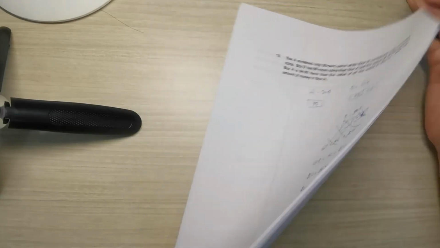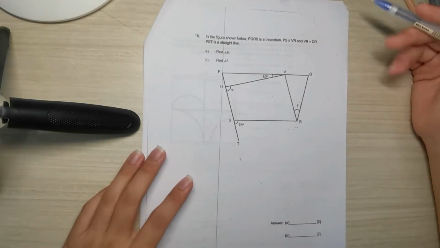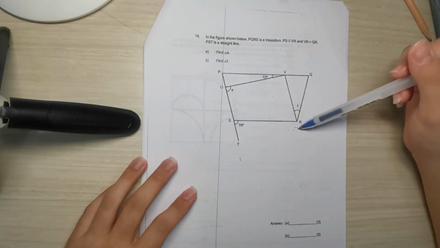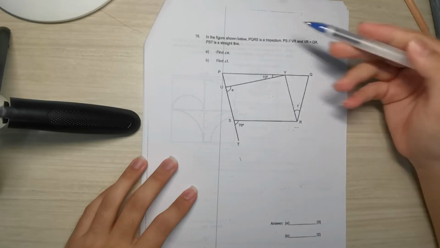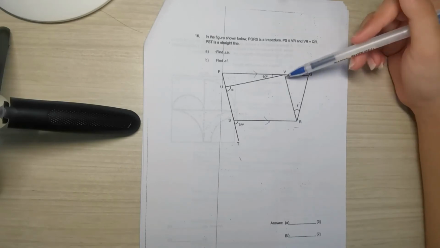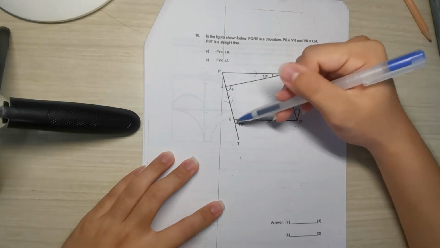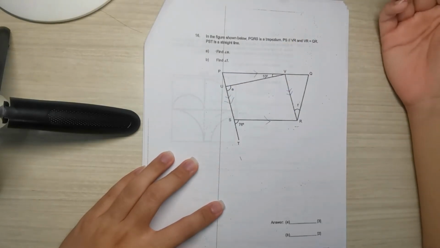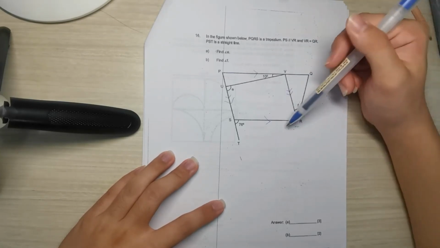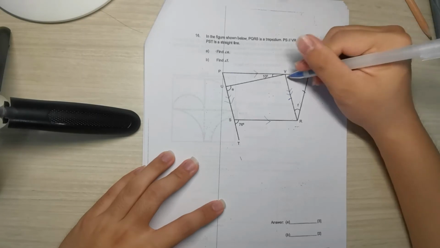Okay, moving on. Question 16. Last two questions. So in the figure below, PQRS is a trapezium. So this side and this side are parallel. PS and VR are parallel as well. So if we were to say what is this shape, PSRV, this is actually a parallelogram. And they say that VR is the same as QR. So please label VR equals to QR. So this is an isosceles triangle.